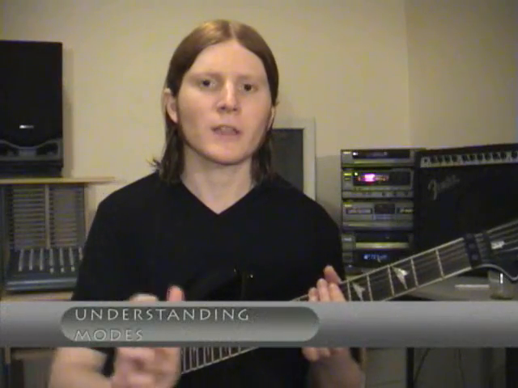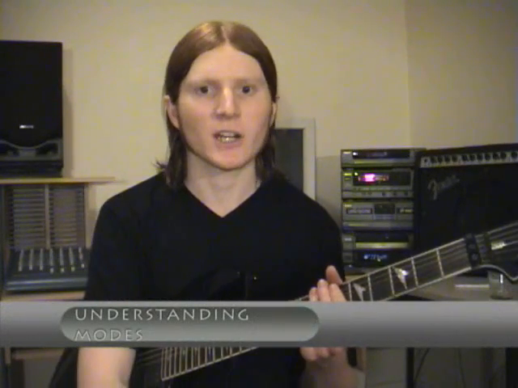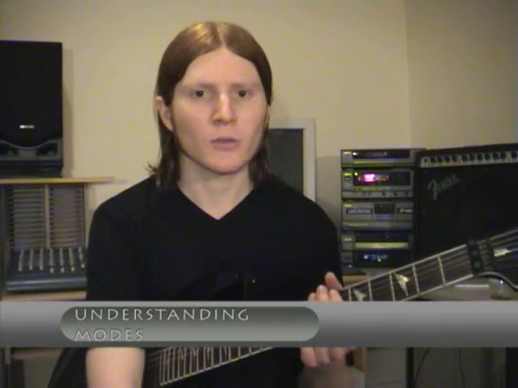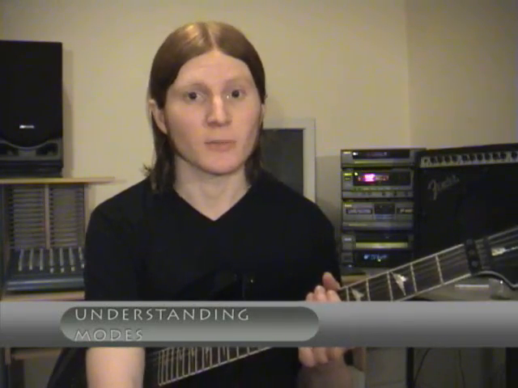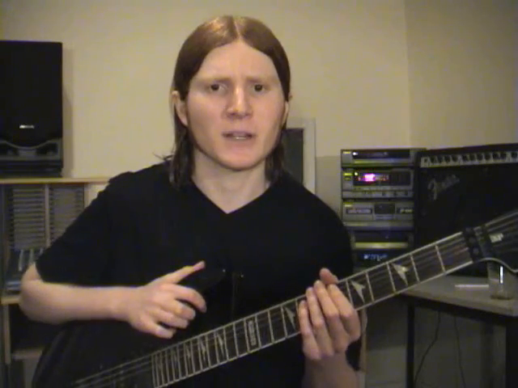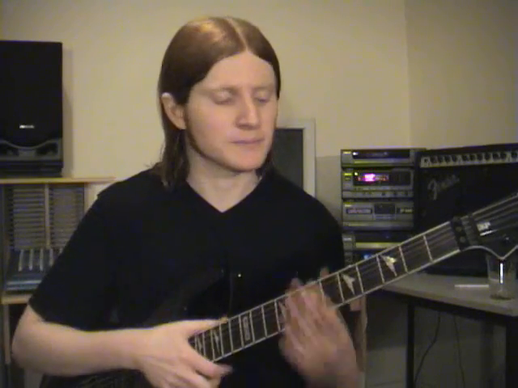Okay, one thing that really confused me when I first started to play the guitar was the modes. Learning all the modes and the understanding of them really baffled me because of strange names like Phrygian and Ionian and Locrian, and it really confused me. But one way that I found to really understand modes is this: there's only really two modes.